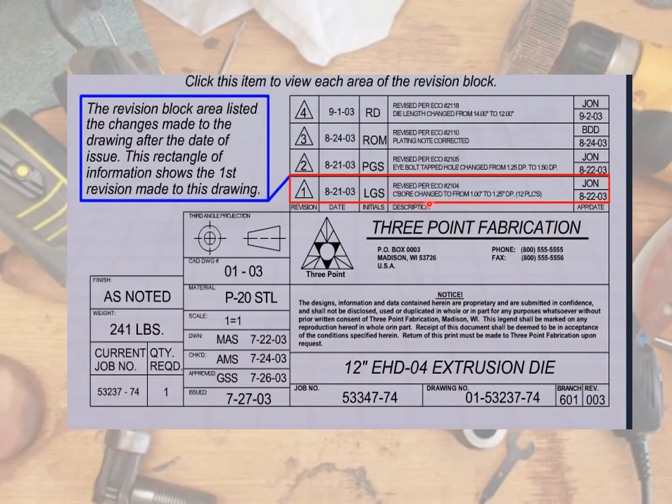So this is an example of your revision block. So it says revision number 1 was issued on this date by this person for this reason and approved by this person. So somewhere on your drawing, your new revision of your drawing, you're going to see a little triangle beside a view somewhere with a number 1 in it. And this is saying, okay, this is where the change was made.